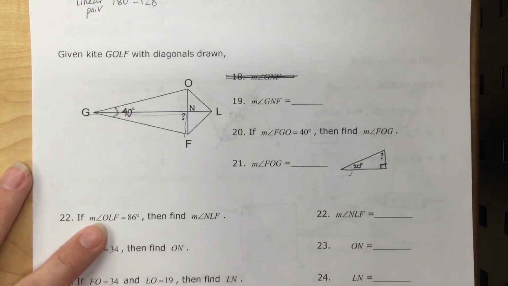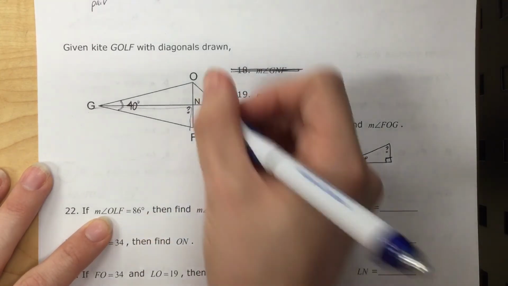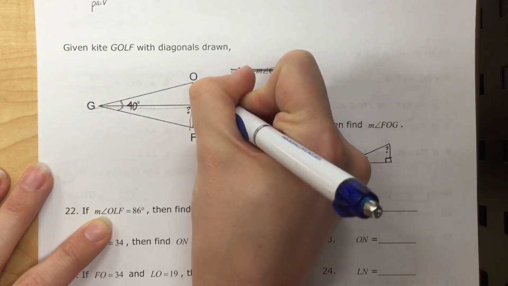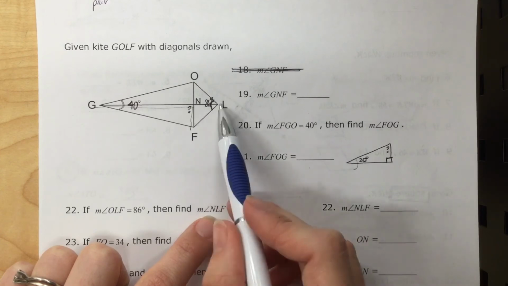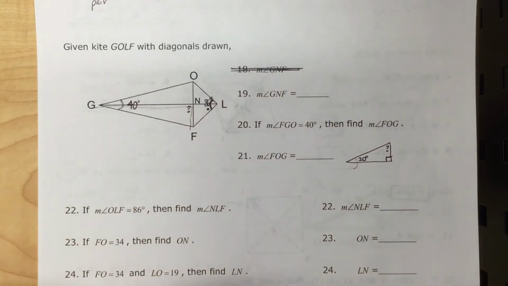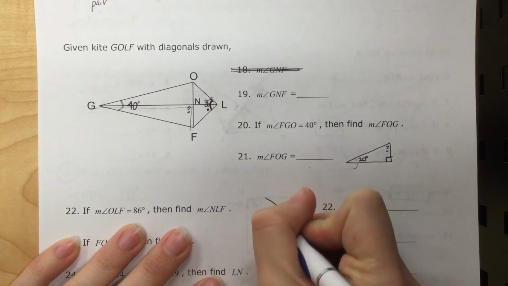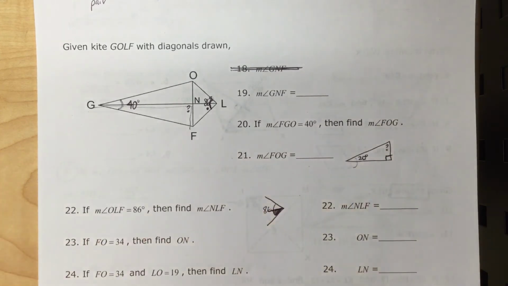All right, and then in question 22, it kind of extends that idea. It says OLF, that's this whole angle right here, is 86 degrees. It asks me for NLF, which is just this part of that. So I think you can probably take a pretty good guess as to what that angle is going to be. All right, and I'll just draw that out for you again. The whole thing is 86, and they're asking you for like just this part down here. Okay.